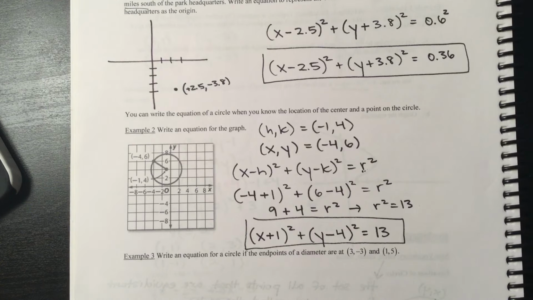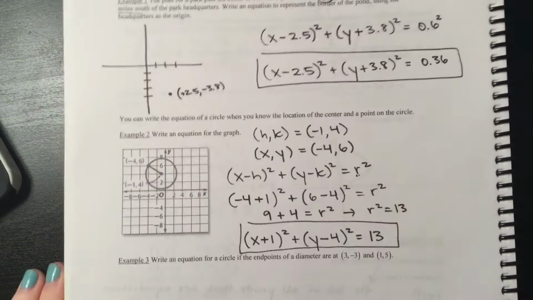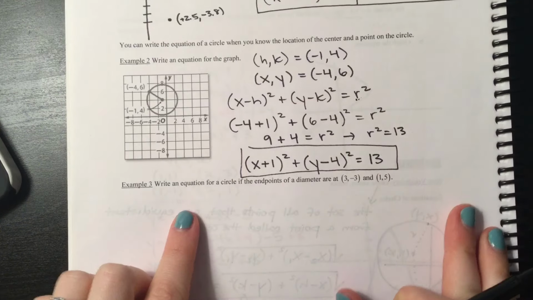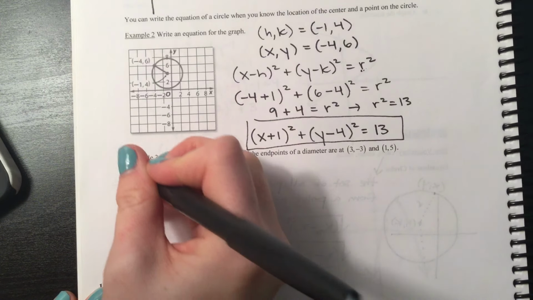Okay, so that's the second way that we can write equations. So here you're handed the center and the radius. Here you're given the center and another point. Here's one more way that you can do this. This is if you've got the endpoints of a diameter. So I want to use a little bit of a sketch to help us out here.